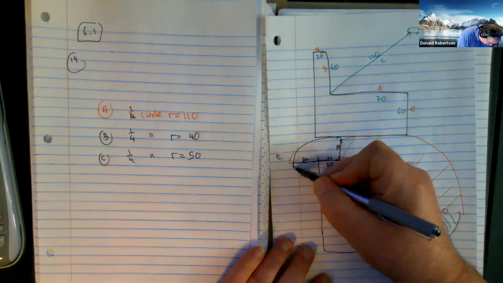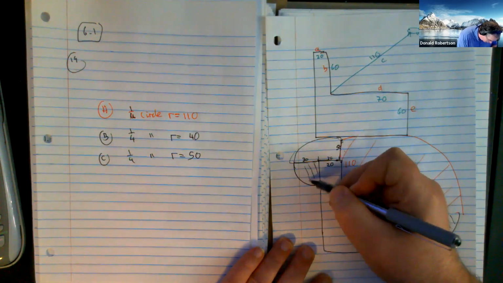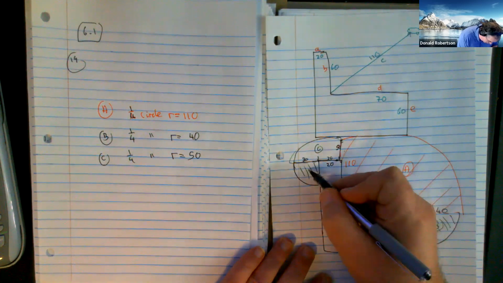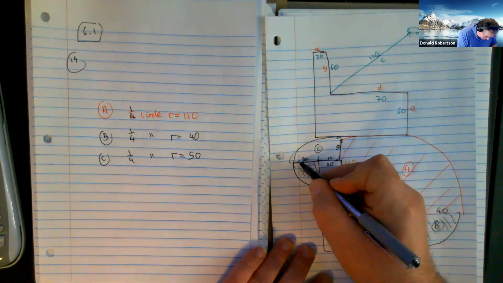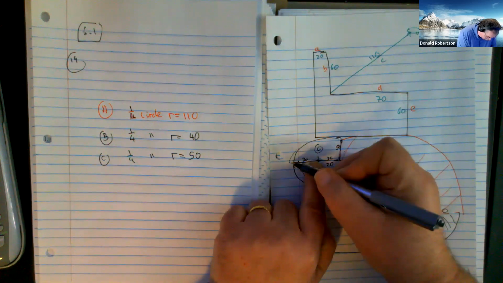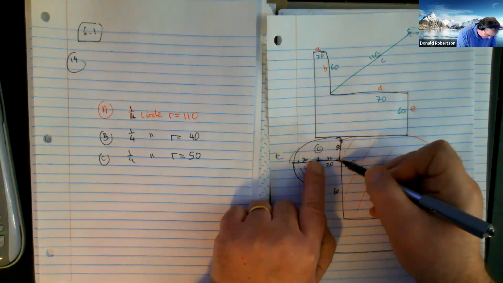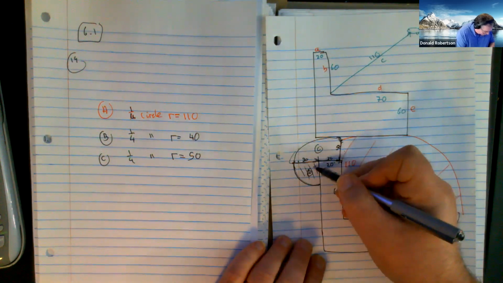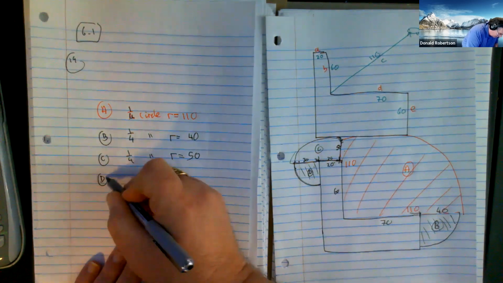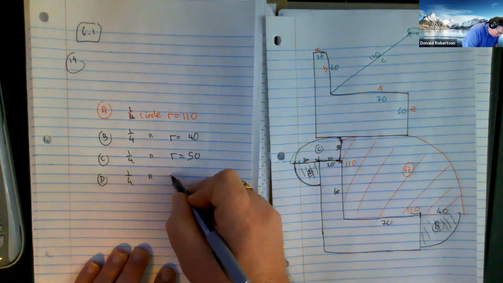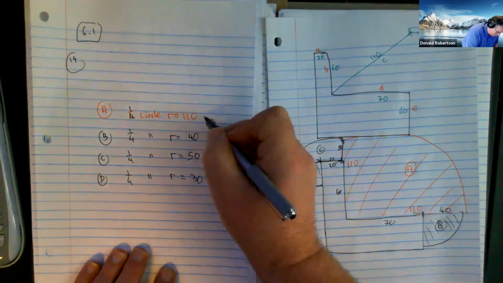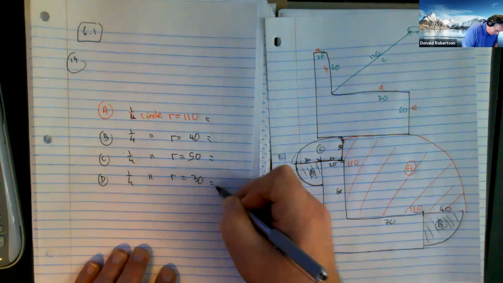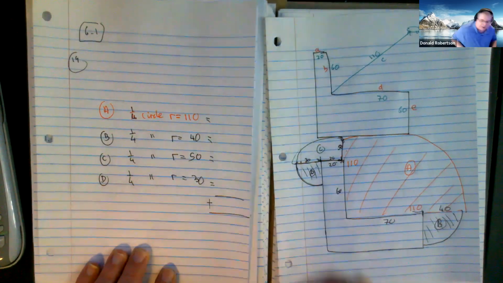And what you get is another little quarter circle down here, which is going to be called D. And the reason that's 30 is this whole thing is the same size as that, 50 by 50. If this bit's 20, this little piece here that's going to bend in is going to be a 30. And so D is a quarter of a circle, radius 30. So if you can find all of them and add them all up, won't that be the final answer?